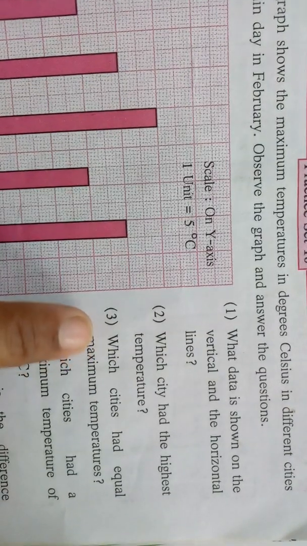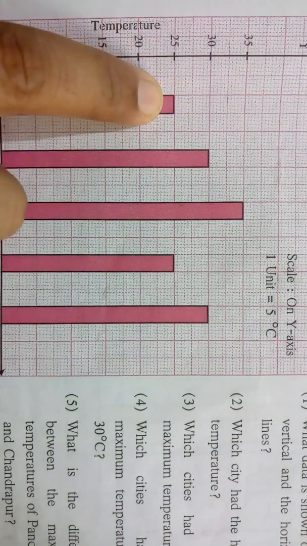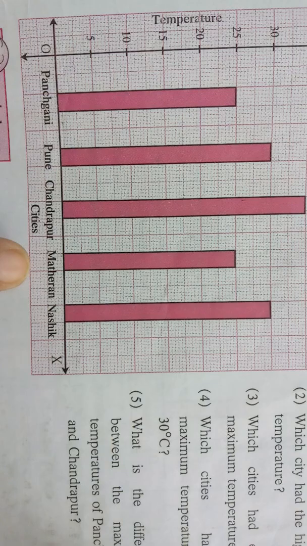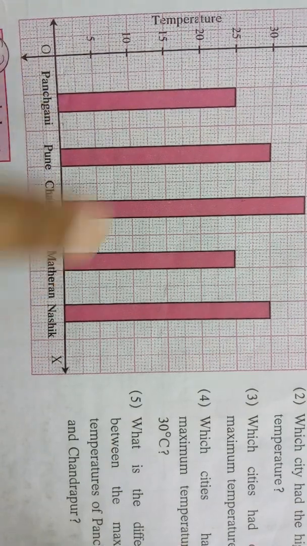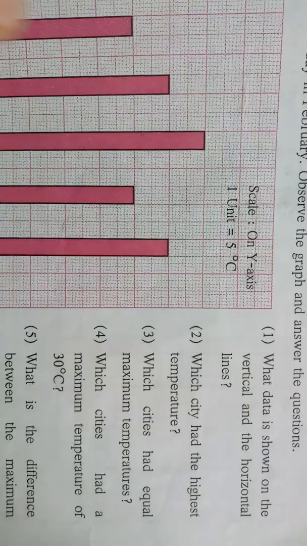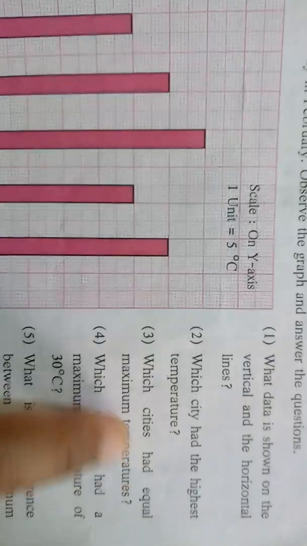Now we will see the third question. Which cities had equal maximum temperature? From this bar graph, here it is 25 and also 25. Which are those cities? Panchgani and Matheran. But this is the minimum temperature, and the question asks for maximum temperature.